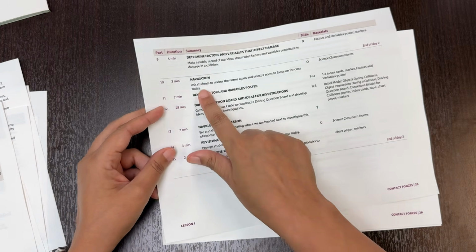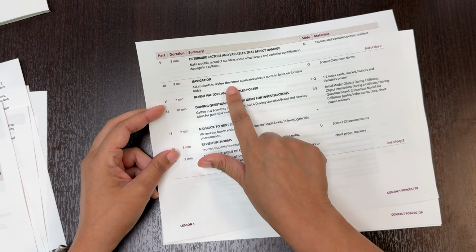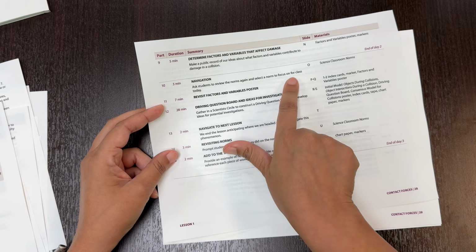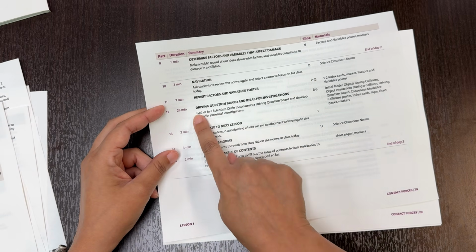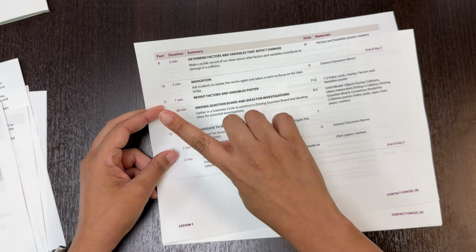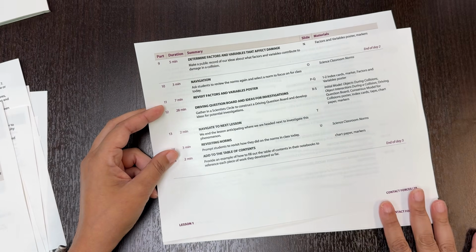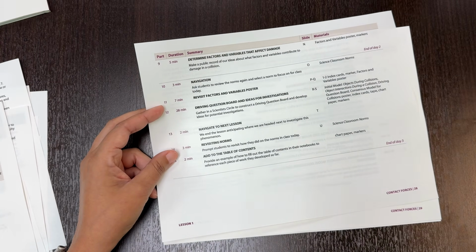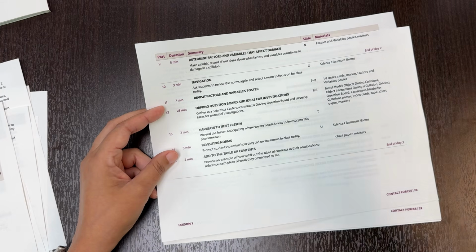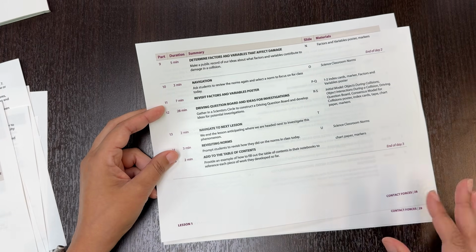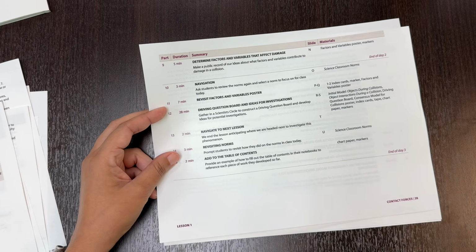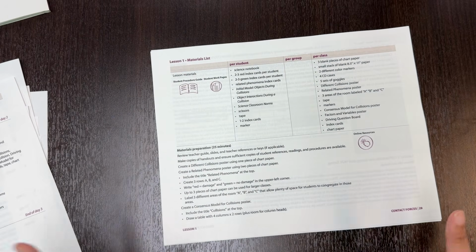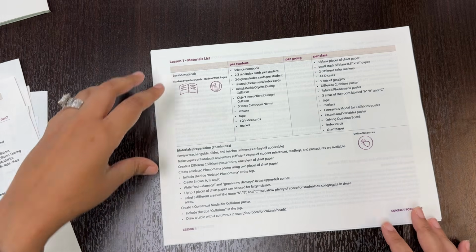Okay, so you're talking about the last day: ask students to review the norms again and select a norm to focus on for class today. Revisit factors and variables for poster, driving question boards and ideas, and I'll show you that after we finish with this. Again, this is breaking down exactly what to do. So if you're someone that does not care for open-ended curricula, which I share a lot of those as well, then you can in theory follow something like this if you don't mind planning it a bit.